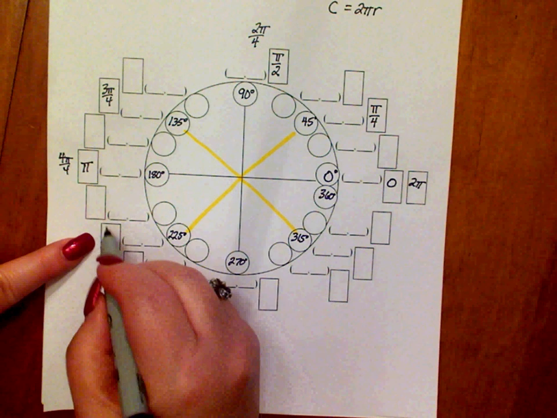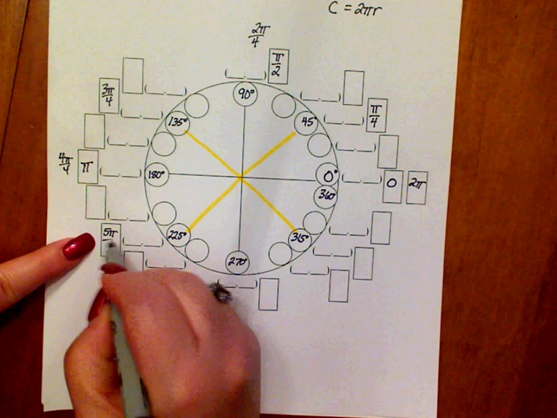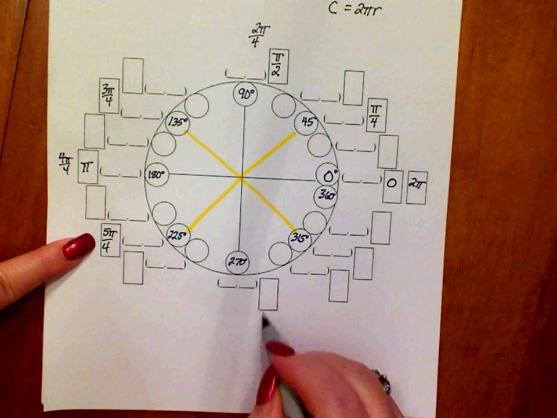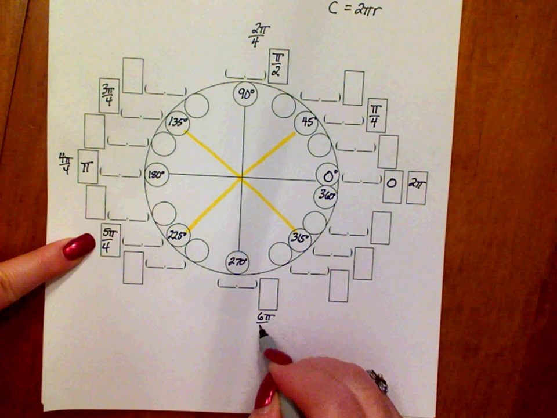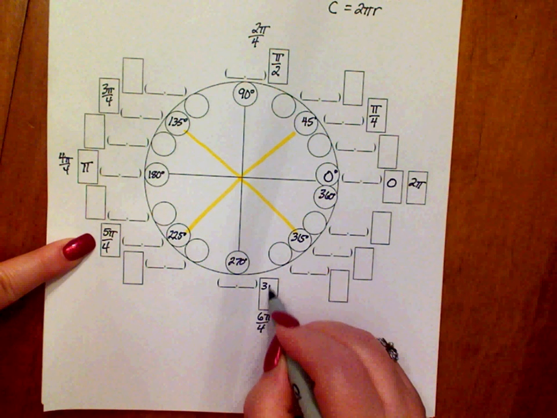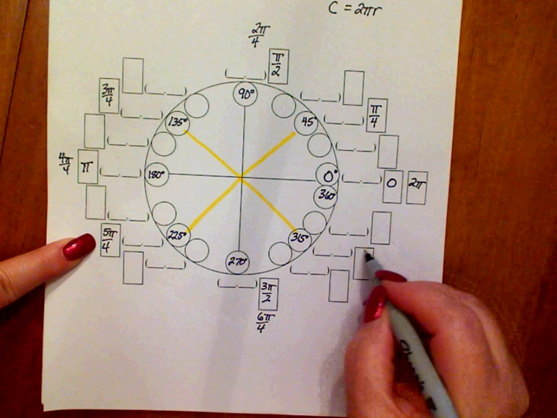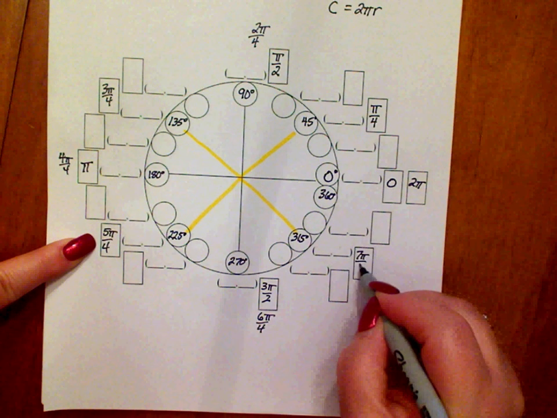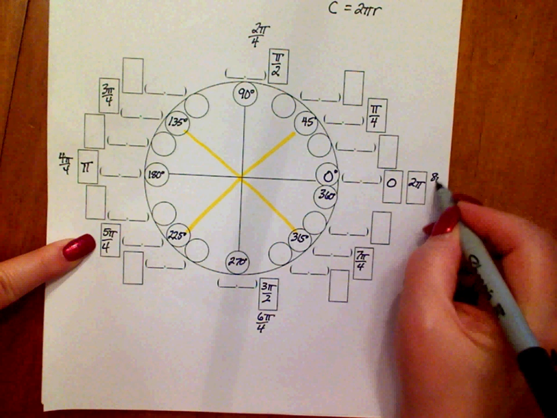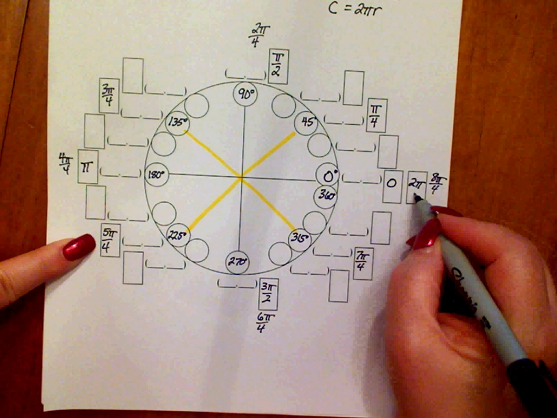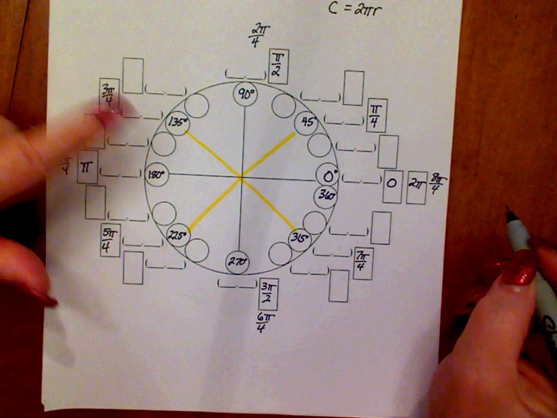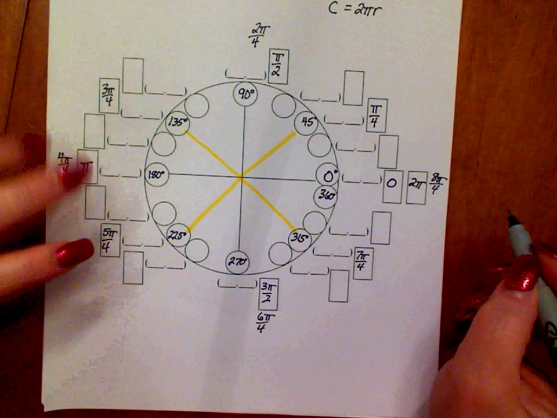Then right here, it would be 5 pi over 4. And then down here would be 6 pi over 4, which would reduce to 3 pi over 2. Then right here would be 7 pi over 4. And then of course here would be 8 pi over 4, which we already reduced to 2 pi. So there's all of our multiples of 45.